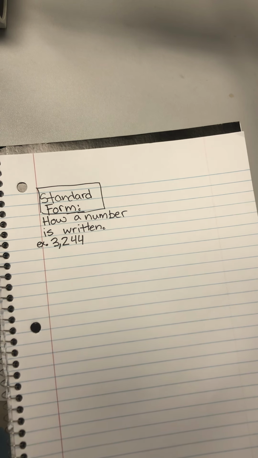Expanded form is a way to write numbers showing the value of each digit.